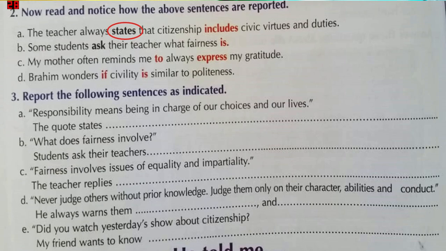Some students ask their teacher what fairness is. إذا هنا ask, fairness هو العدل. إذا هنا لاحظوا لأن اللي وقع التغيير هو أن السؤال ما بقاش سؤال، رجعنا جملة عادية. هذا من بين أهم الأشياء. My mother often reminds me to always express my gratitude. هنا لاحظوا لأن استعملنا reminds تذكرني وكيجي دائما مع infinitive to.